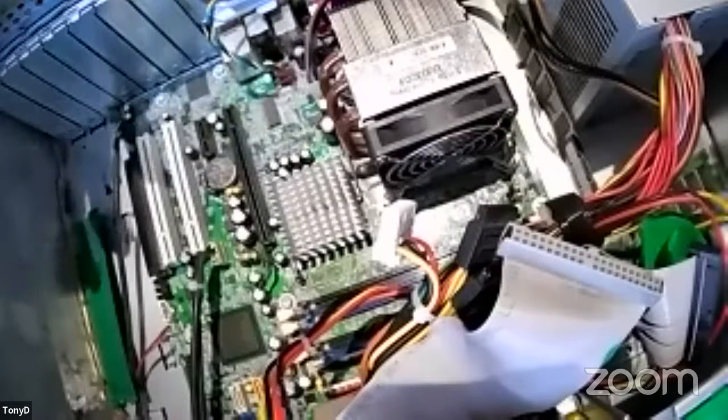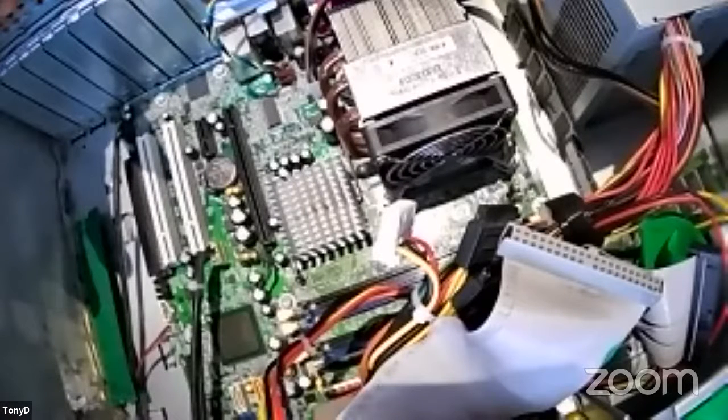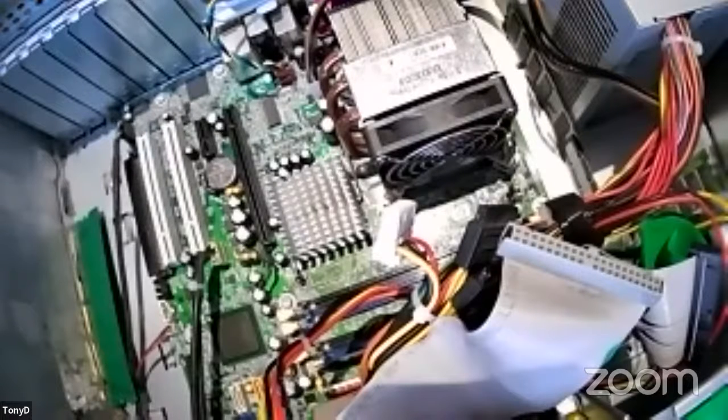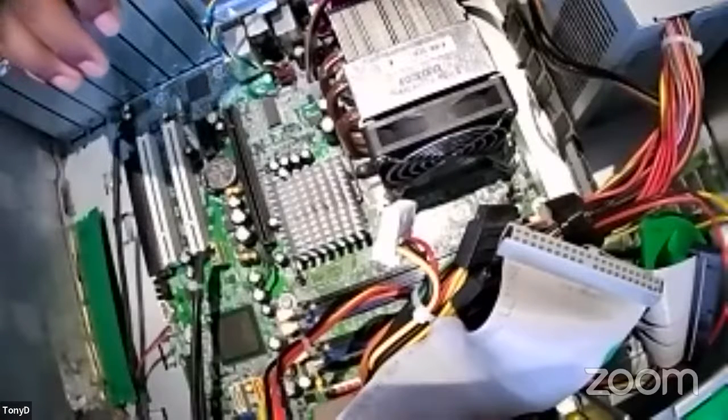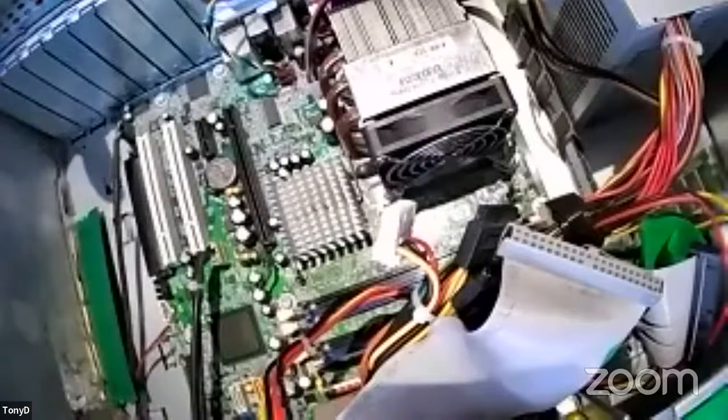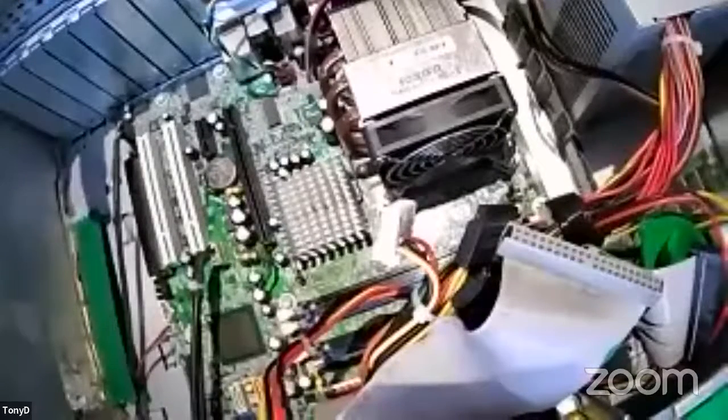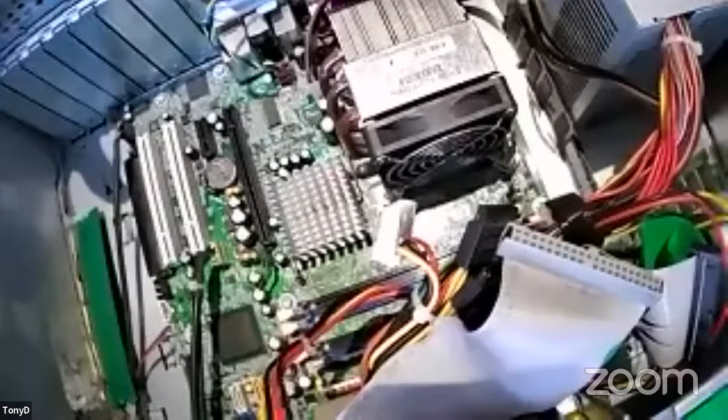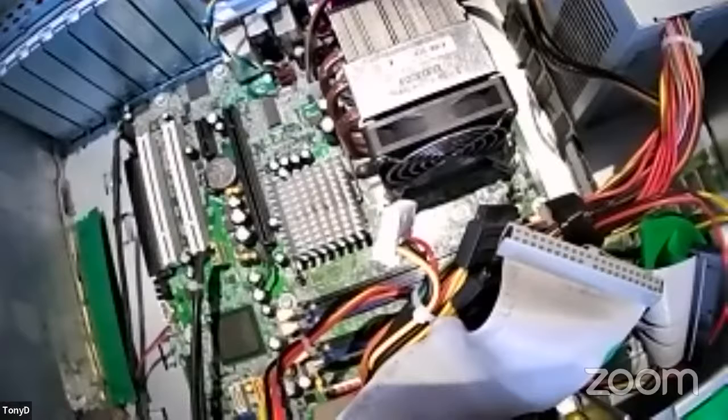If it is the brain of the computer, is the CPU also connected to the motherboard? Yes. The CPU is also connected to the motherboard, correct? Yes. So it is the brain of the computer. Remember that we said all the components are connected to the motherboard so that they can communicate and operate together, right?